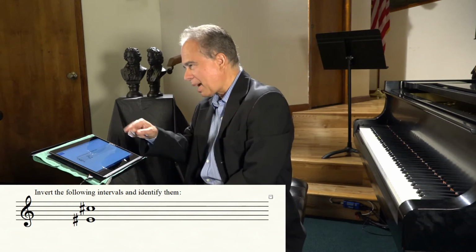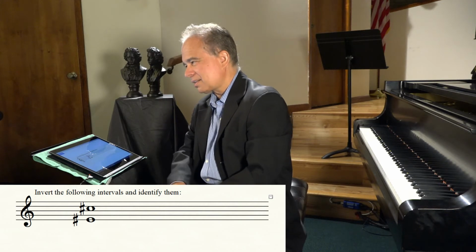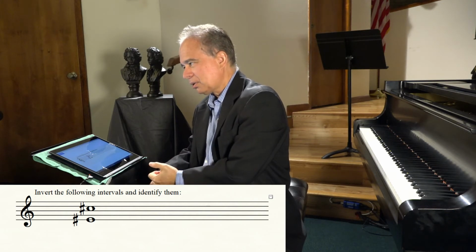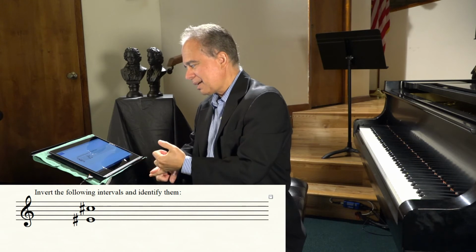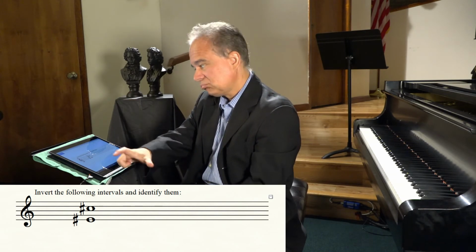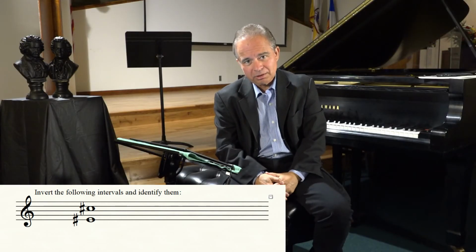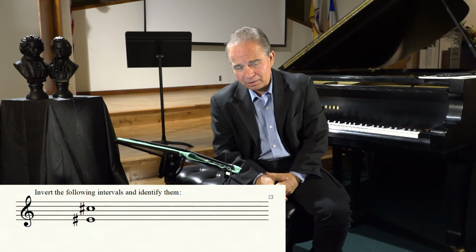Now you can look back at my chart in there that thirds invert into sixths and sixths invert into thirds, right? So that means that if I'm ending up with a third, I'm beginning with a sixth. And you can analyze the E to C as you see it here. You can see that it's a minor sixth.